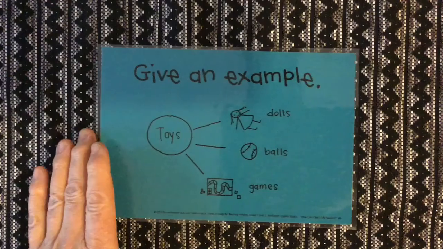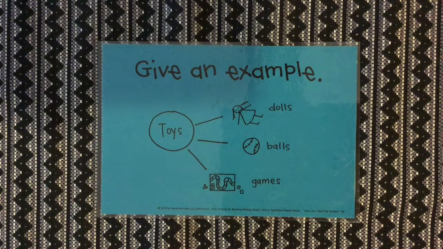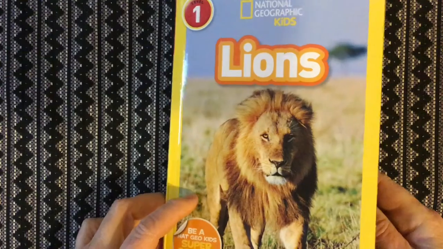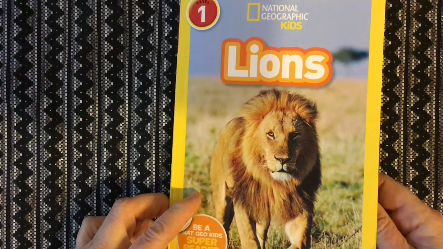Today I'm going to teach you how important it is to give an example. For instance, if you're writing in your book something about toys, you shouldn't just use the word toys. You should give a clear example as to what kinds of toys you mean. Do you mean dolls, balls, games? So today we're going to look at some examples of giving an example to help get a good picture in your reader's mind.